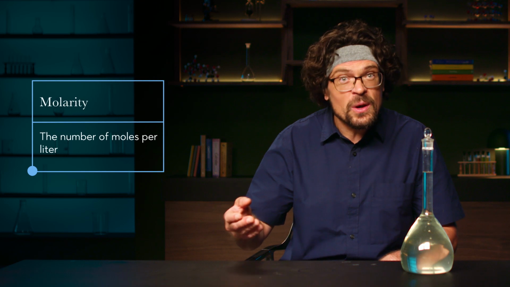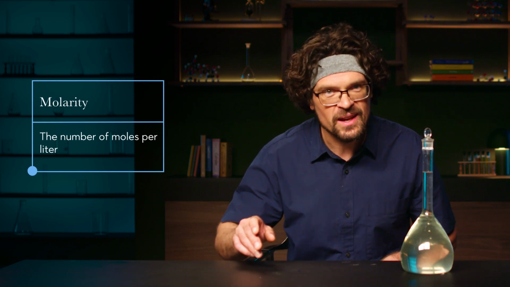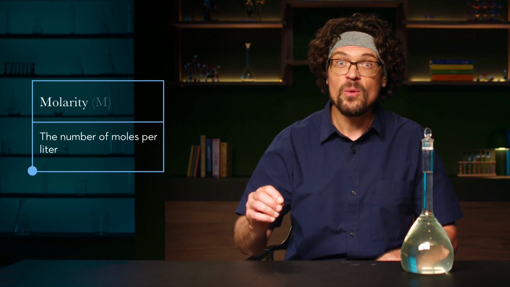Remember that because atoms are so small, when we want to think in terms of a number of particles, we use moles of particles as our counting unit. This gives us the number of moles per liter, which is a unit we call molarity. We symbolize molarity with a capital M.